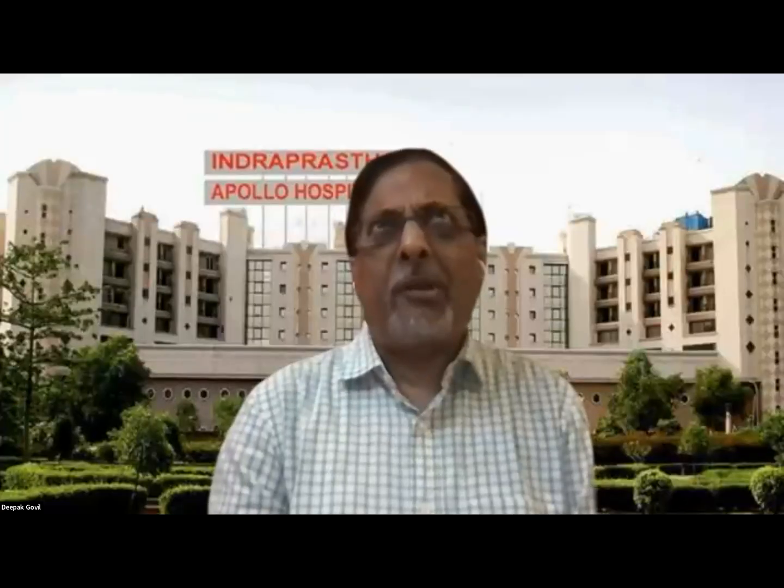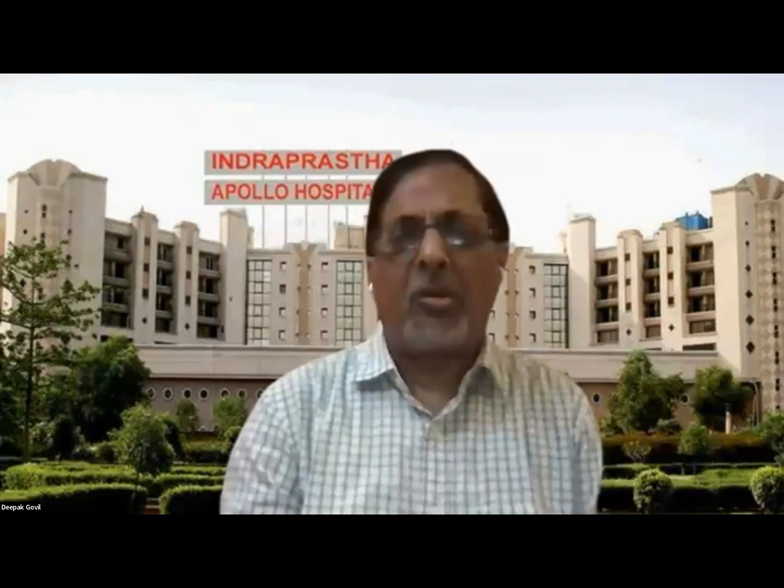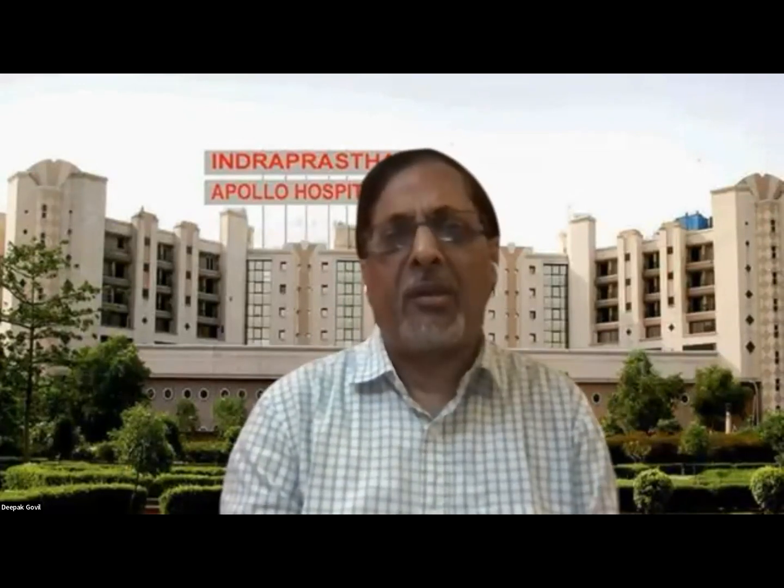Regarding the margin, would you be happier with less than 10 centimeter, or do you want 10 centimeter? The accepted margin is 10 centimeter, and the majority of the time you are able to get it. Only in a distal tumor and a very low rectosigmoid tumor, it may sometimes not be possible, but the majority of the time you would be able to get a 10 centimeter margin. Yes, mostly.